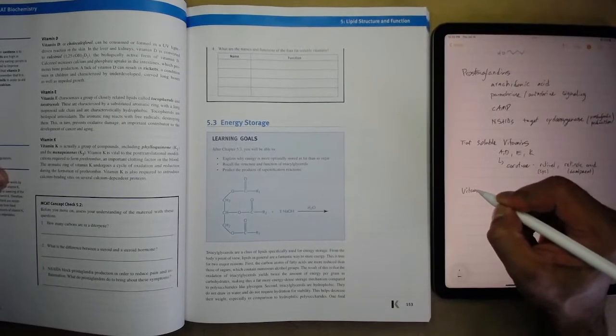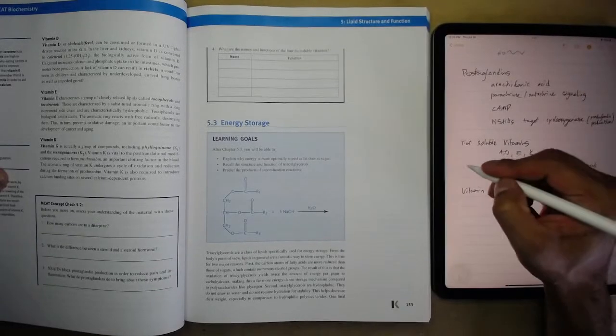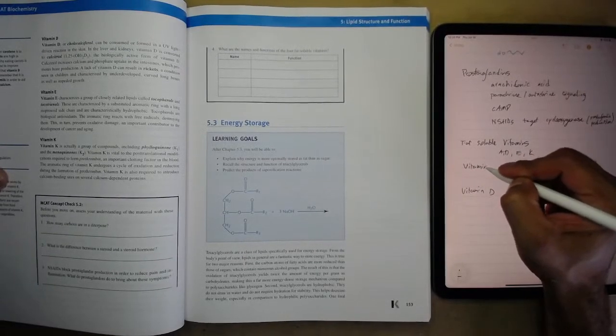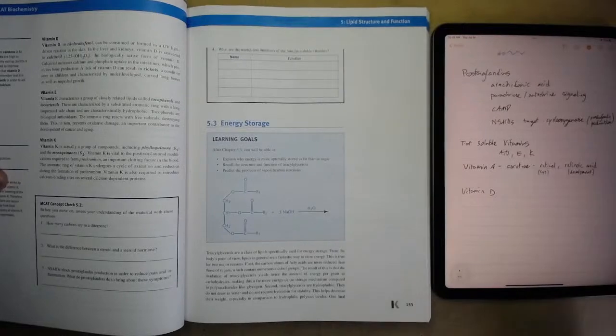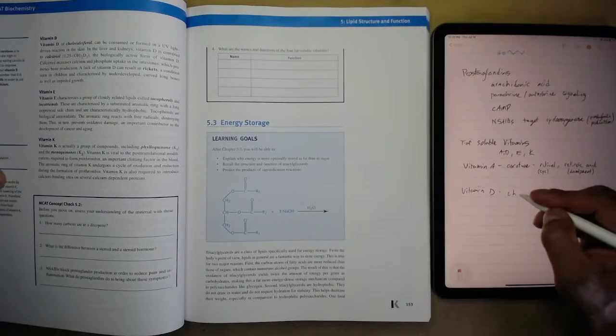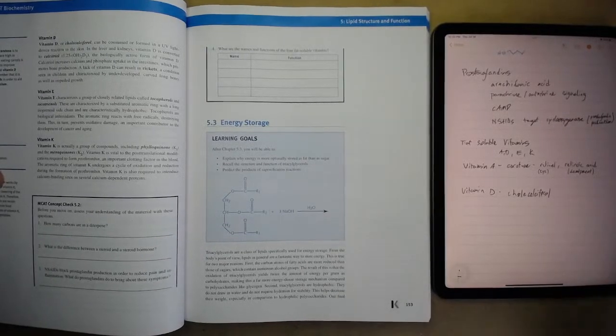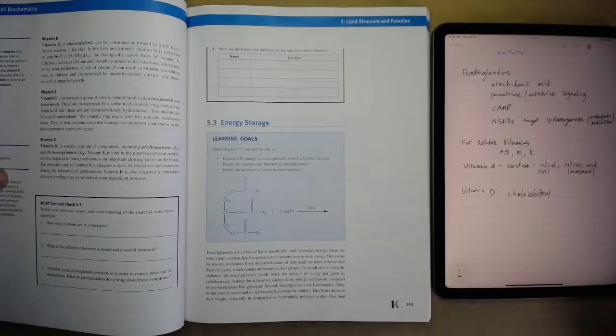So, vitamin D is cholecalciferol. It can be consumed or formed in a UV light-driven reaction in the skin.